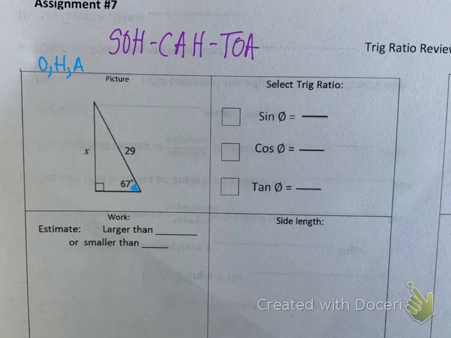So for the opposite, if I go directly across the 67 degrees, there's a variable there. So we're going to label that our O, our opposite. Next, we're going to identify the hypotenuse. Hypotenuse is the longest side of the right triangle, always opposite the 90. So if I look directly across the 90-degree angle, I do see 29 there, so that is the hypotenuse. So we've already labeled the opposite and hypotenuse, so we are finished with labeling because we never label the blank side.